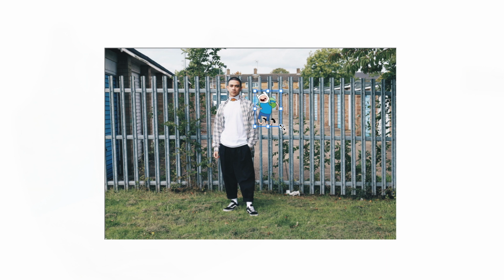So in my personal opinion, I think that Finn is too small in this picture, so we're gonna make him a little bit bigger, maybe a little bit bigger than that. There we go, that's the perfect size.